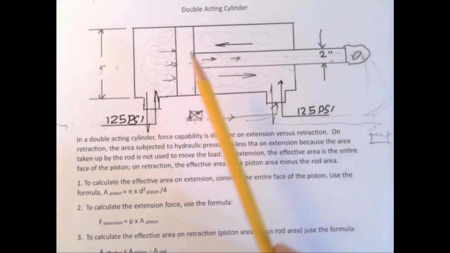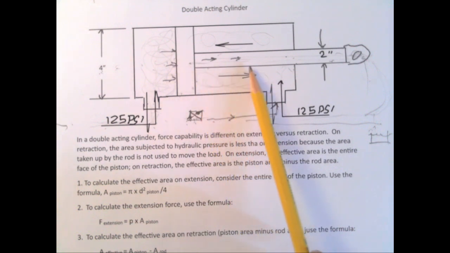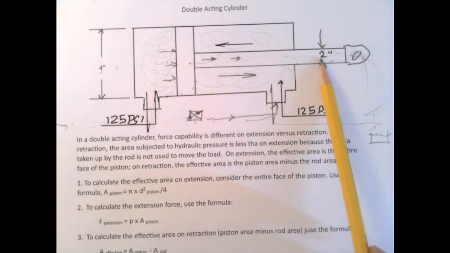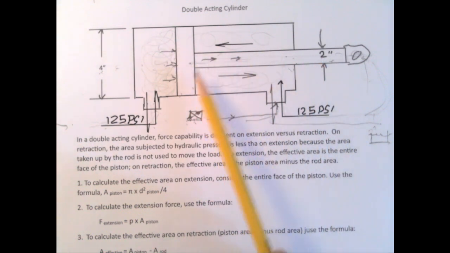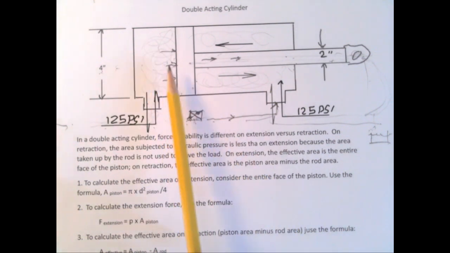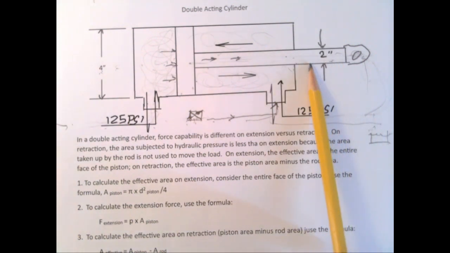So we need to take, and this side and this side are the same in diameter, but as far as area goes, this rod, 2 inches diameter, takes up a certain amount of area. So you have to calculate this area, right? And then you have to calculate that area. That means you have two areas to deal with.